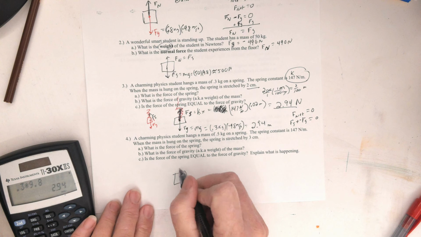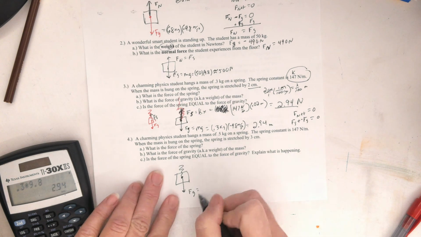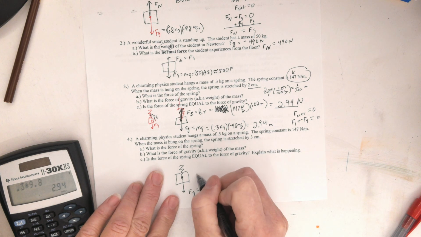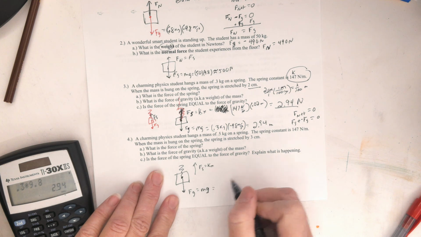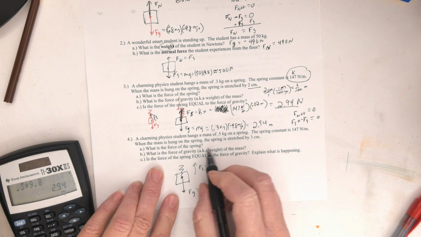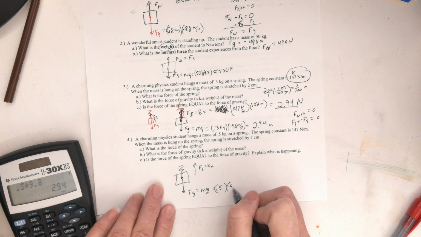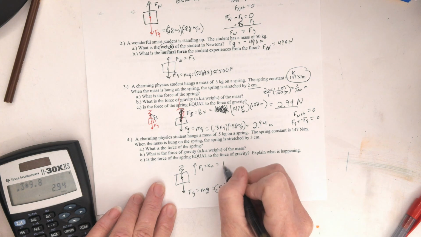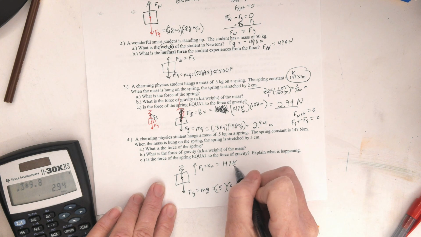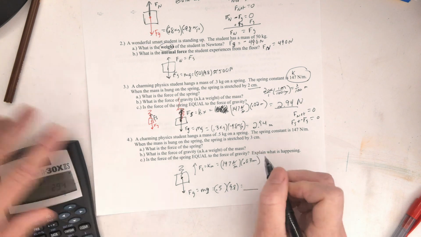Right, now what happens? Do the same thing, but something else is going on this time. Here's my force of gravity, mg. Here's my force of the spring, kx. mg: when the mass is on the spring, the mass is 0.5 kilograms times 9.8. That unit will be a newton. The spring: 147 newtons per meter times the stretch, 0.03 meters, brought over to meters.